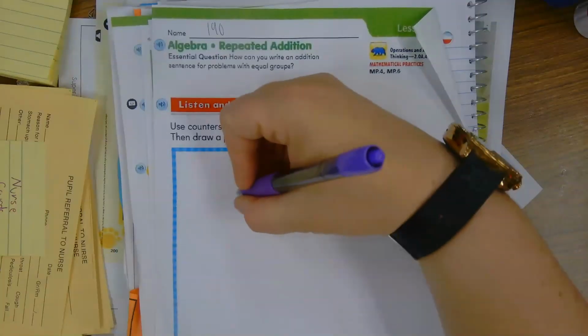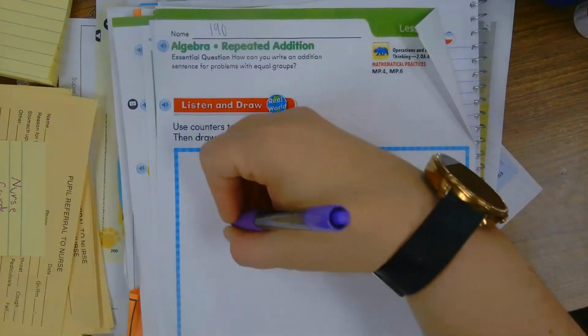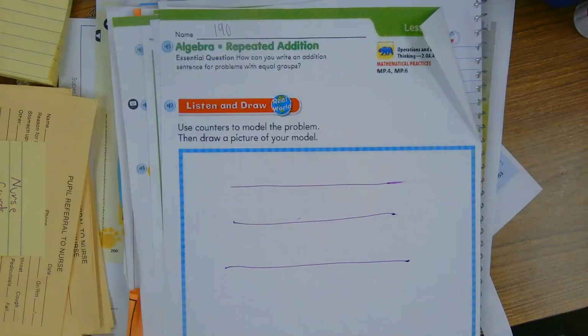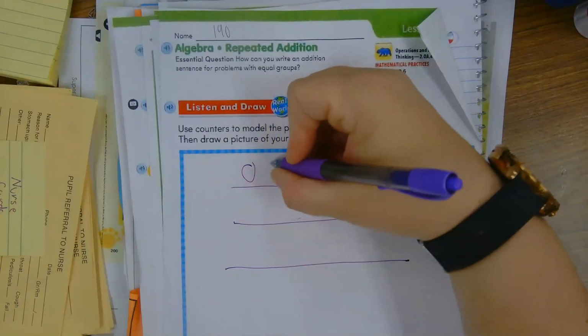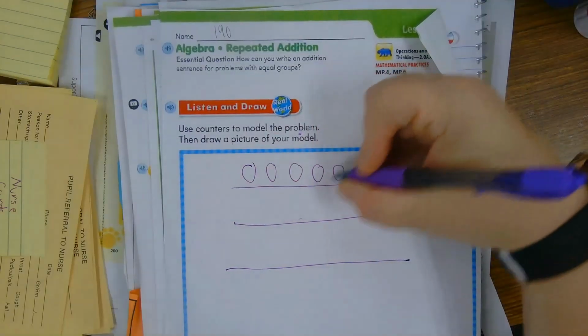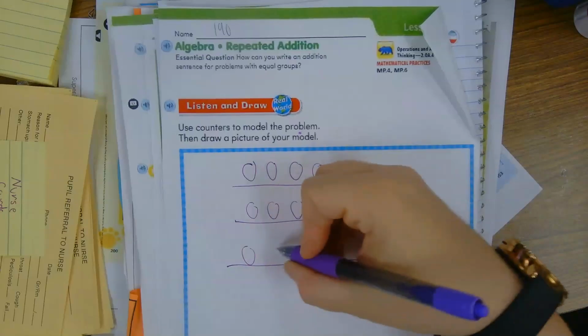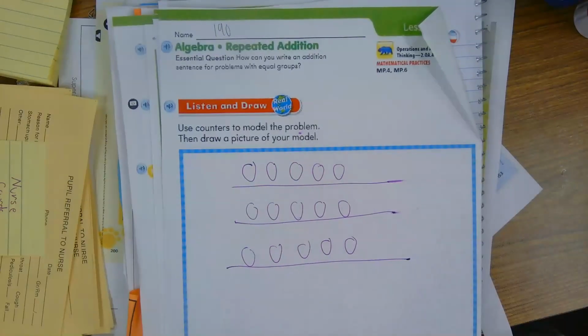So, we have 1, 2, 3 rows. And then it says there are 5 cards in each row. 1, 2, 3, 4, 5. 1, 2, 3, 4, 5. 1, 2, 3, 4, 5.